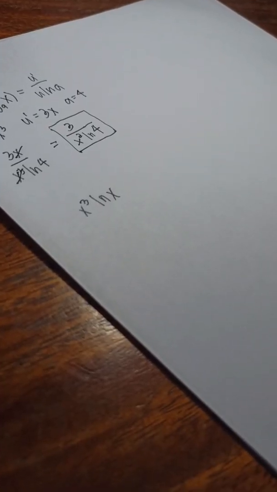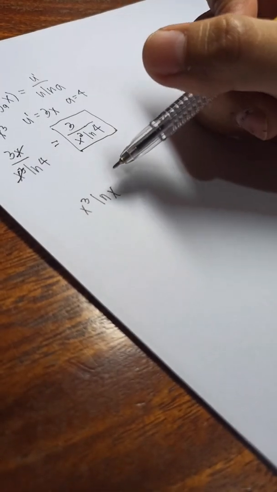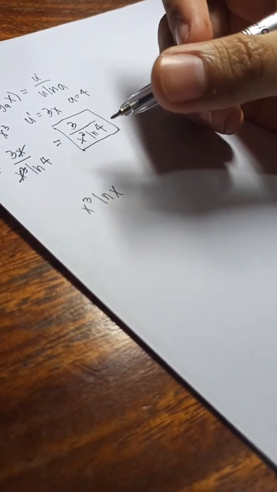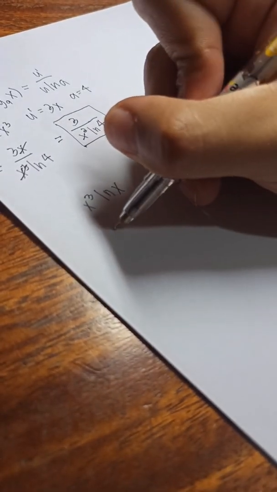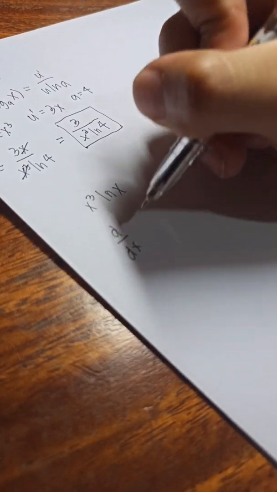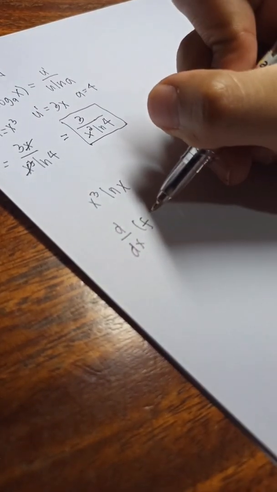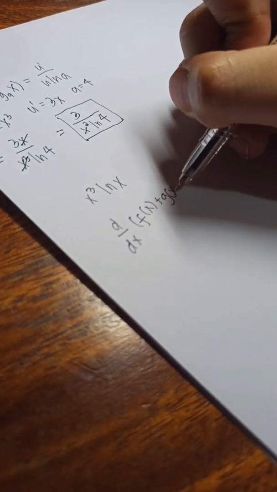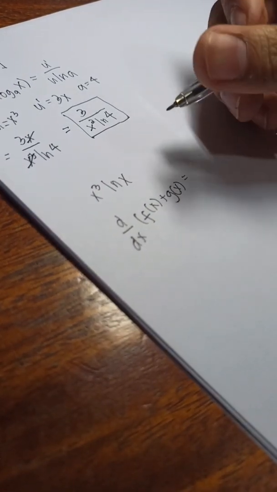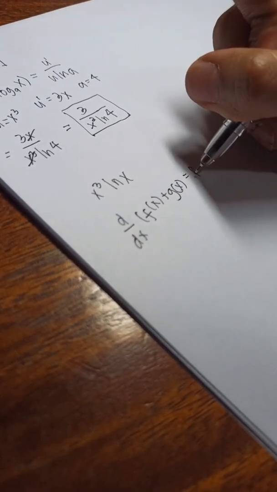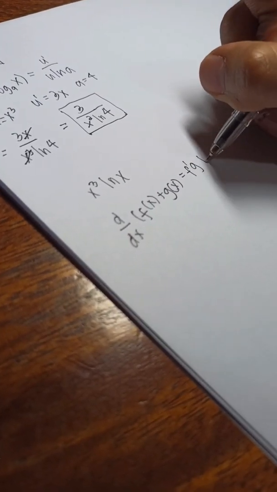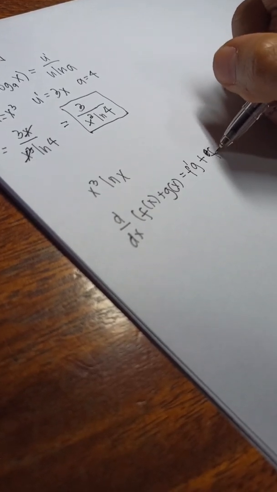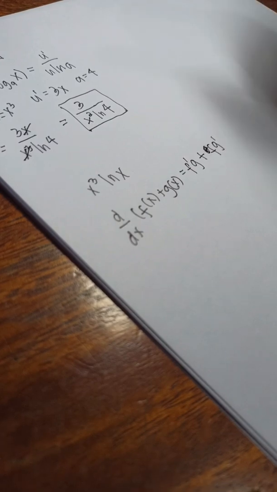So let's have another example. Say we have x cubed ln x. To solve this, we will use the product rule, which is d over dx of f of x times g of x, which is equal to f prime times g plus f times g prime.